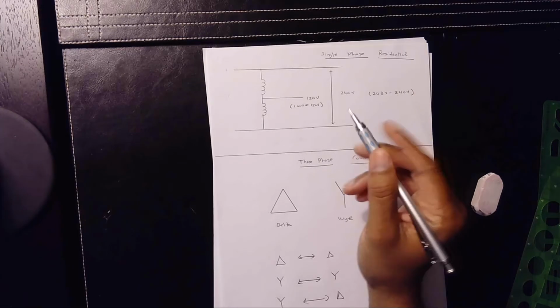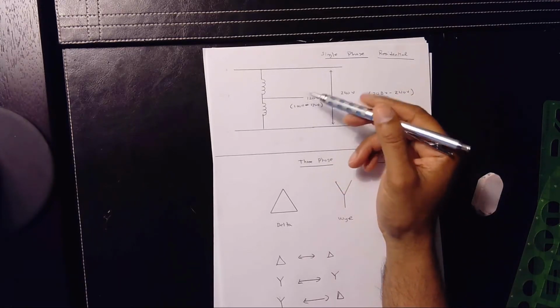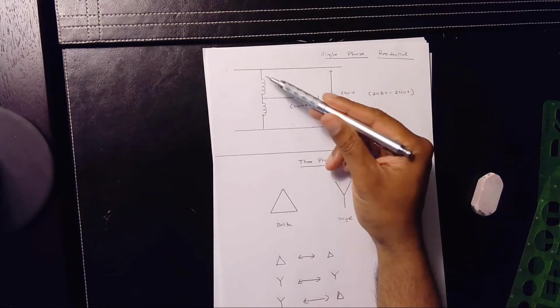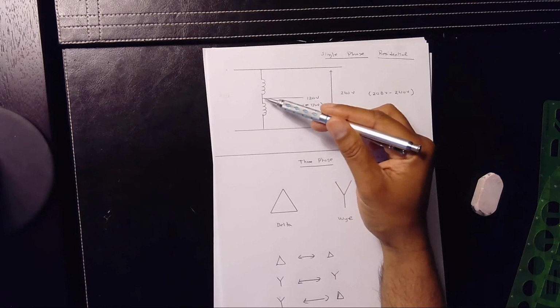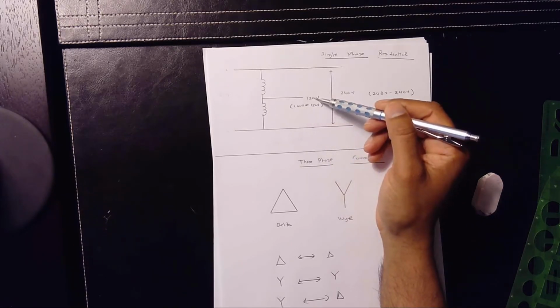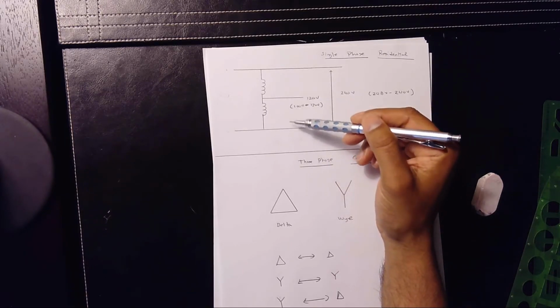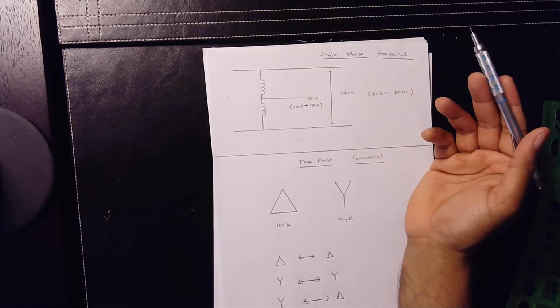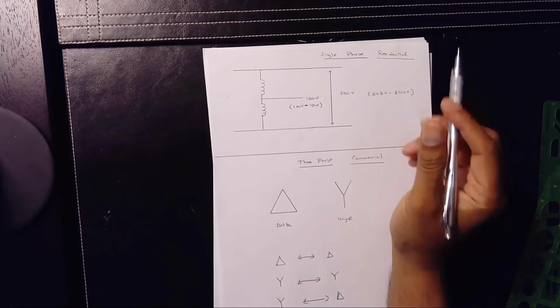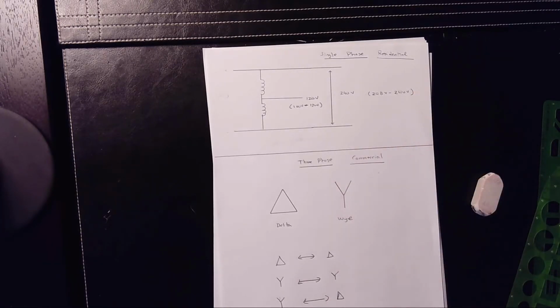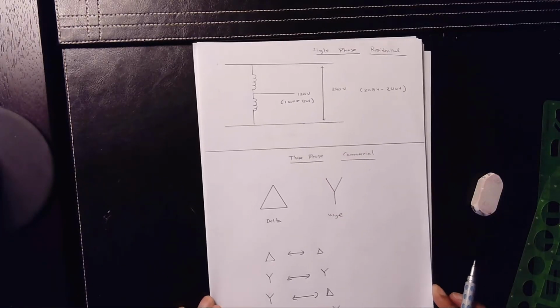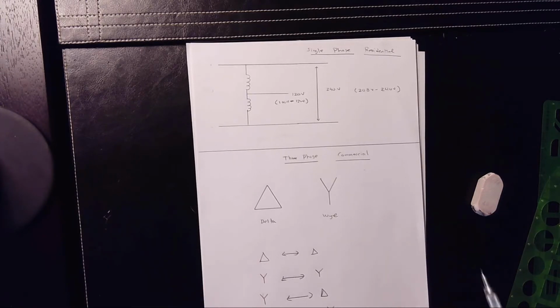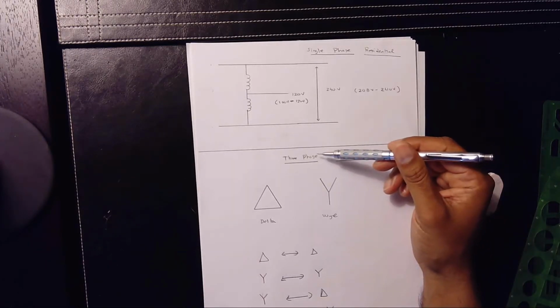So if you want to feed your receptacles and regular appliances, you simply have this circuit built, and the line that comes in, you're feeding off the voltage here from 120 to ground, and here you're going off 240. So the single phase is very, very easy. The three phase is a little more complicated. The three phase is designed for commercial.